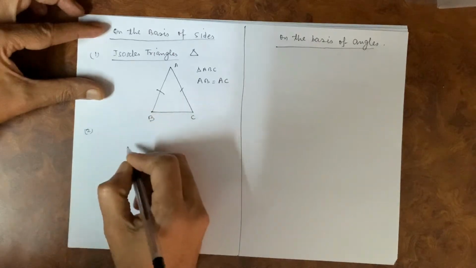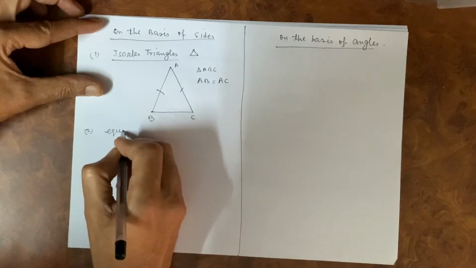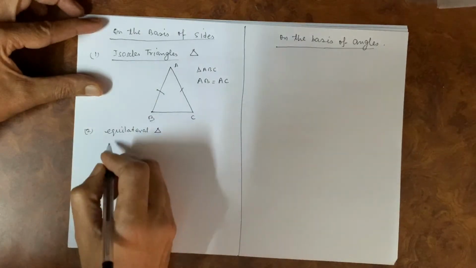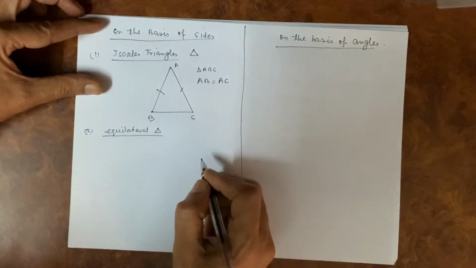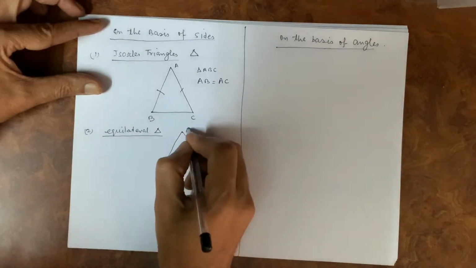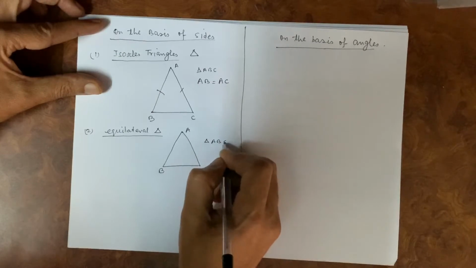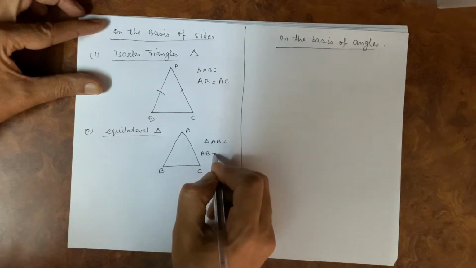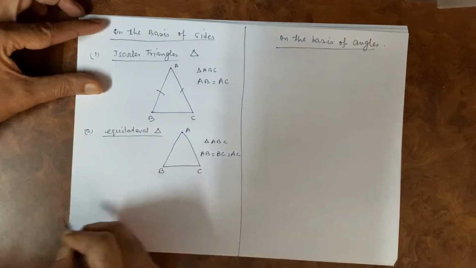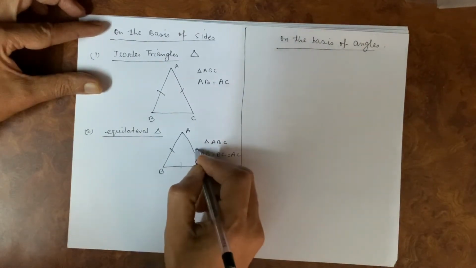And second type of triangle on the basis of side is equilateral triangle. In this, all the three sides of the triangle are equal. This is triangle ABC. AB is equal to BC is equal to AC. This is called equilateral triangle. All the three sides are equal.